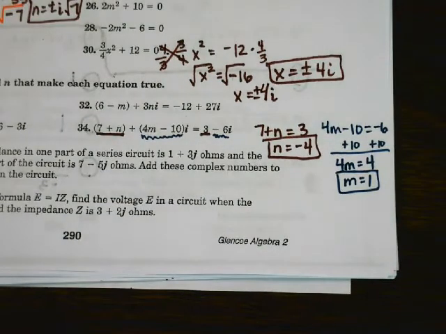You don't have to, because they just want to know what m and n would have to be to make it a true statement. So you can just leave it n is equal to, m is equal to. Yeah, good question.